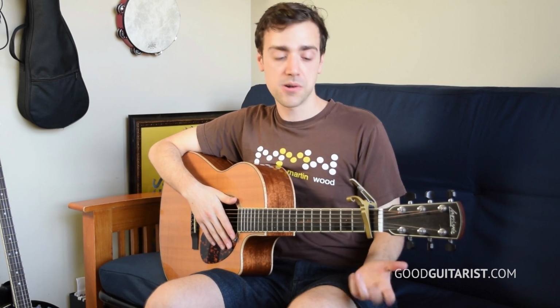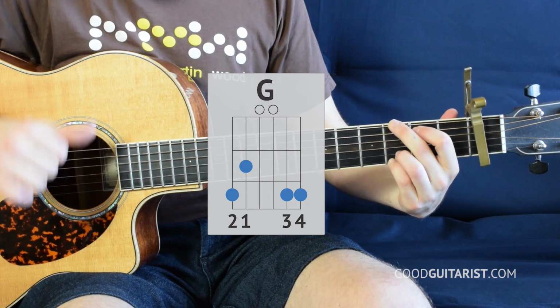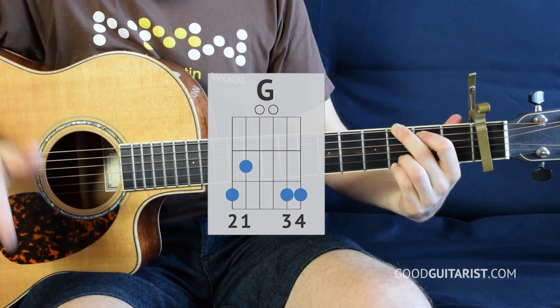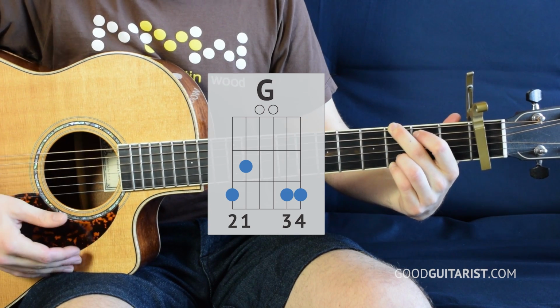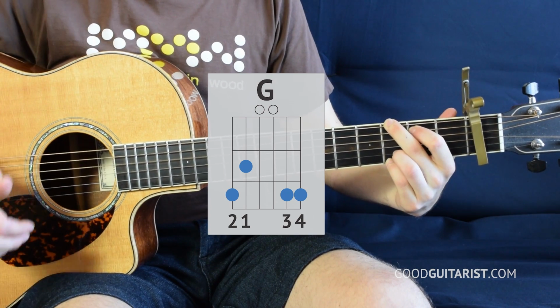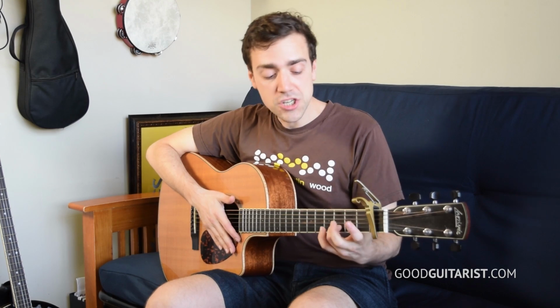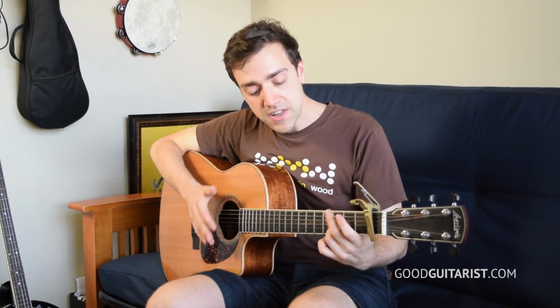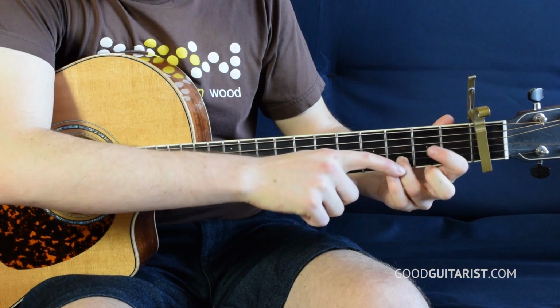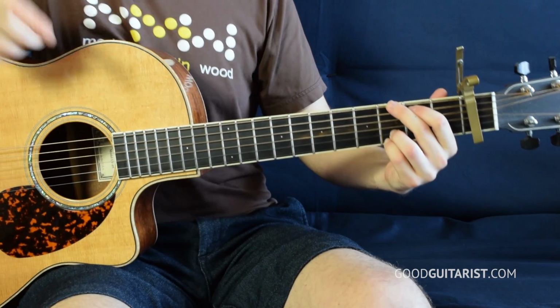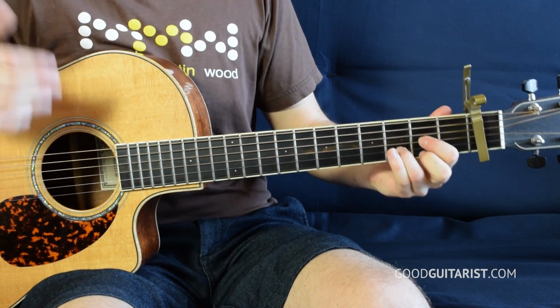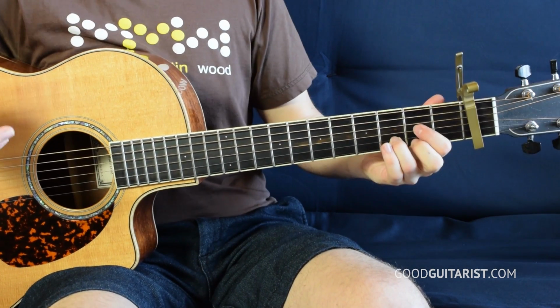Next, we have a G chord. And G, super simple. We can just strum all 6 strings. And when you're switching from D to G, notice that this finger here can just kind of stay down. That's a pivot finger. So just keep that in mind. It kind of helps you stay anchored on the fretboard.